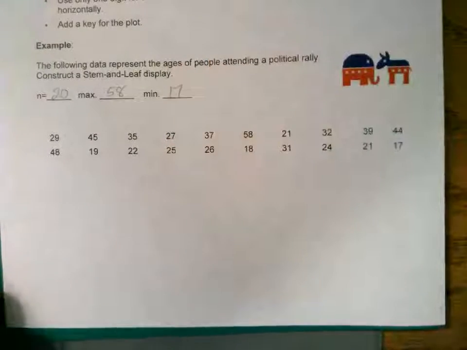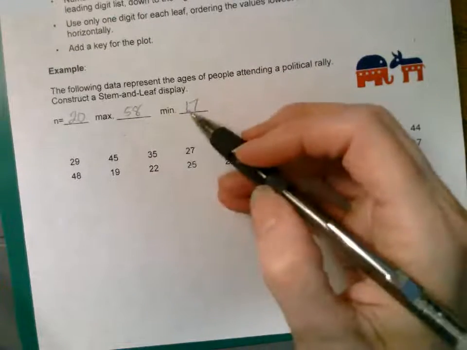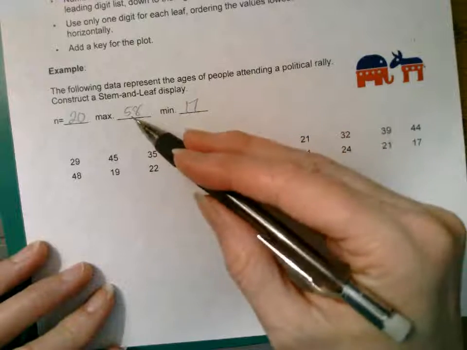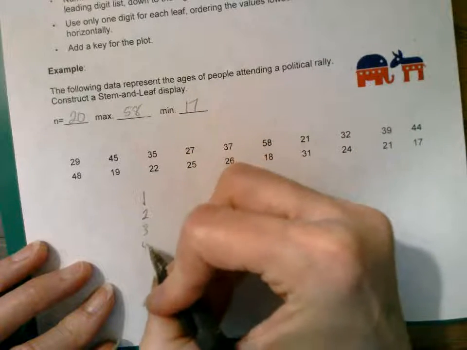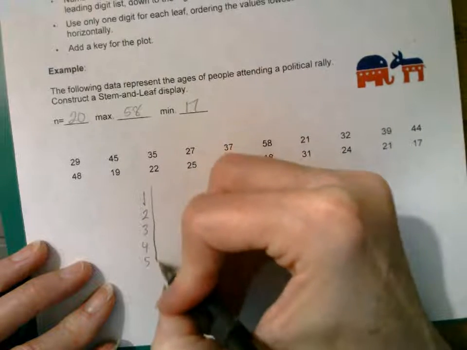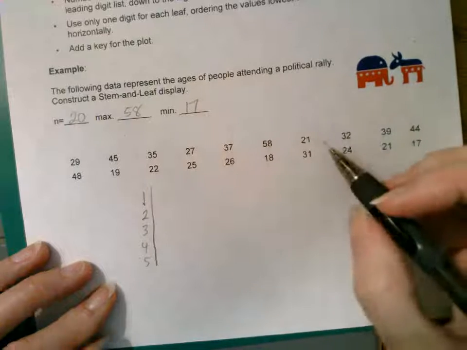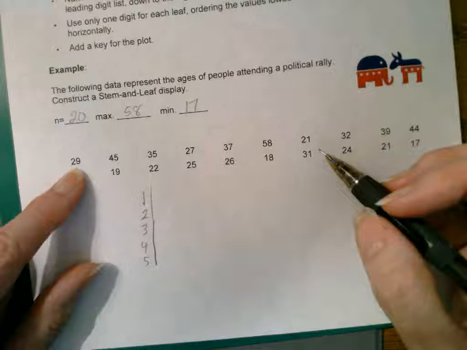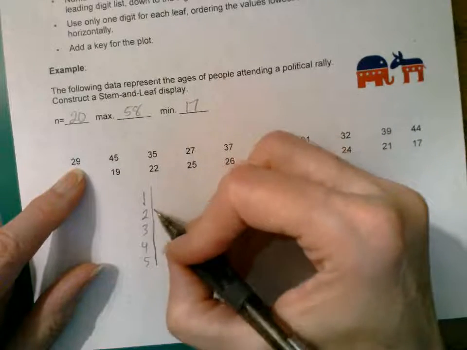All right, so it says we need to cut the values with the leading stems. So apparently I need a 1 to a 5. So 1, 2, 3, 4, 5 is my stem. Make a line, and then you can put the data in. I think I'll make an unordered one first.